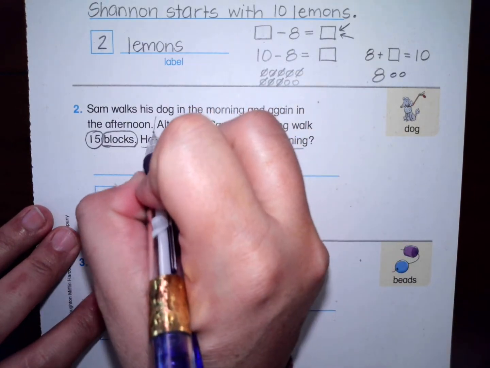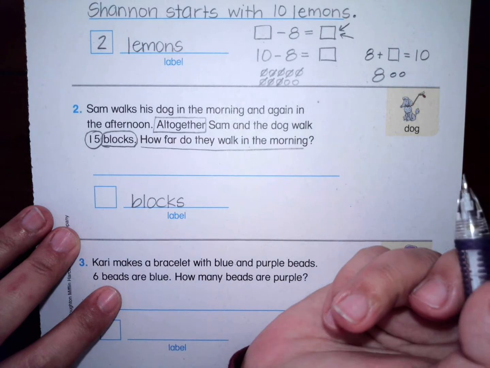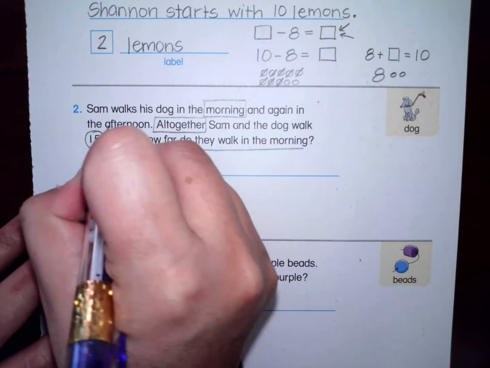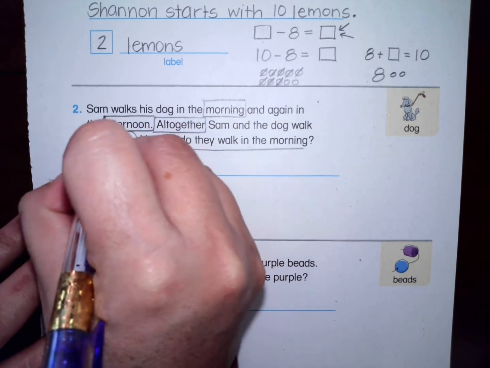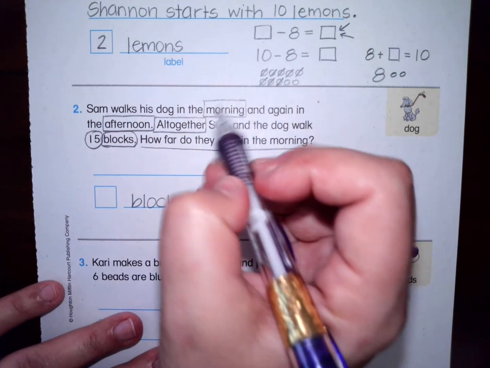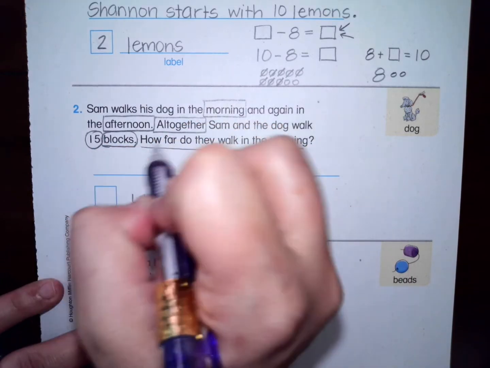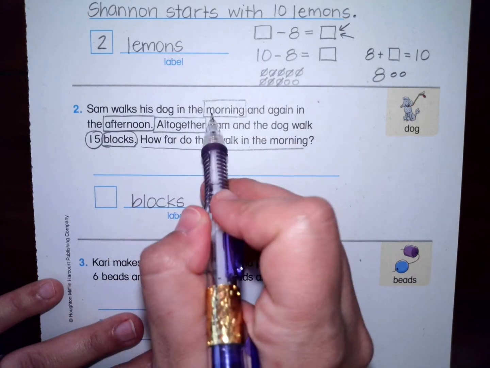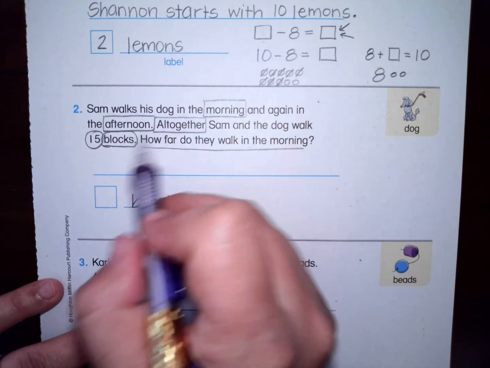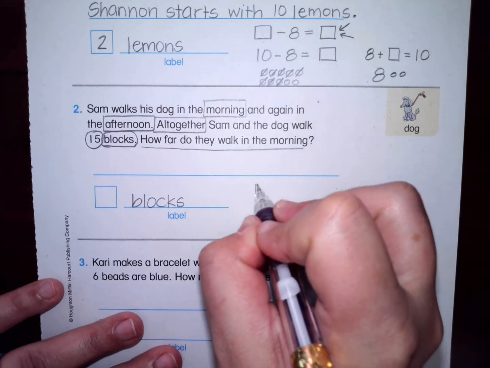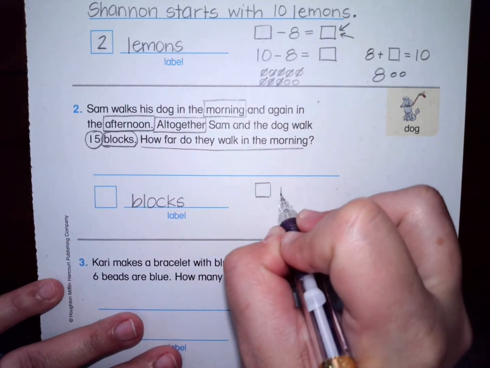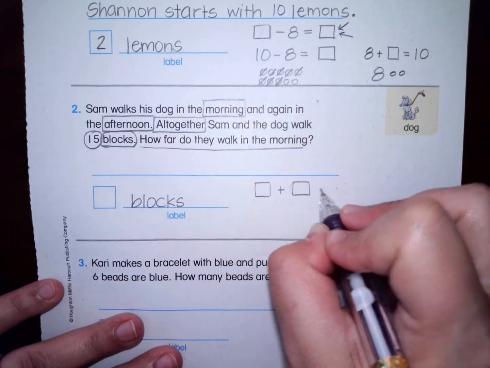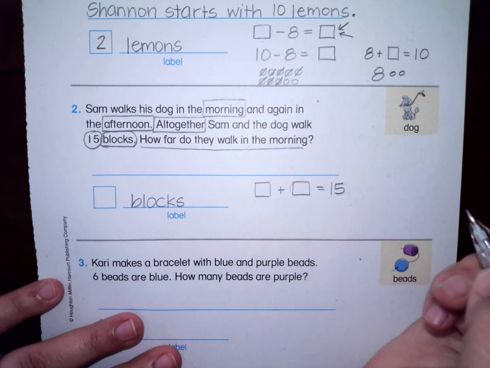I see the word altogether. I see in the morning and the afternoon. So I know that if I see morning, afternoon, and altogether, that I'm going to have morning and afternoon. Those are each going to be my partners. And then altogether is my total. So my first equation would look like this. Morning, right there. Afternoon, right here, for a total of 15.